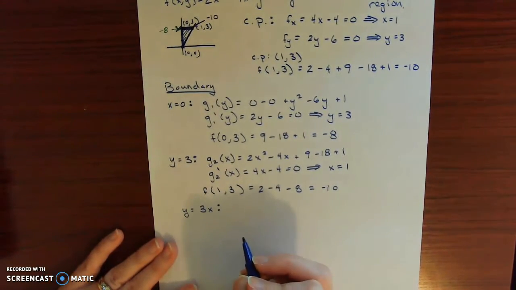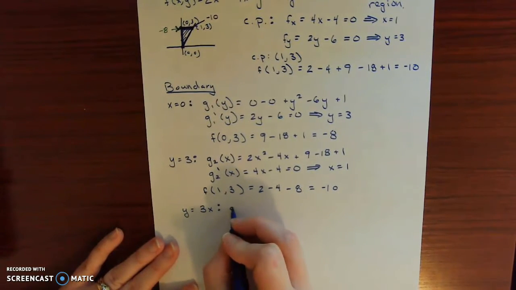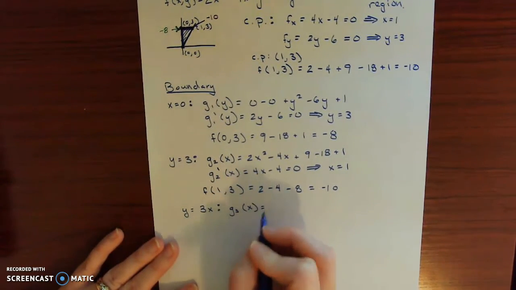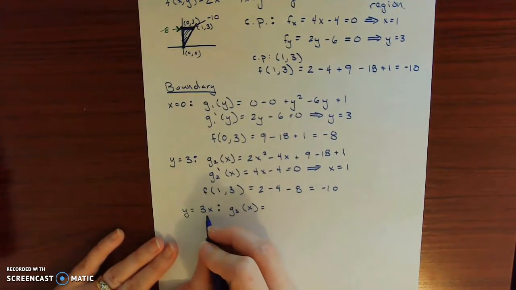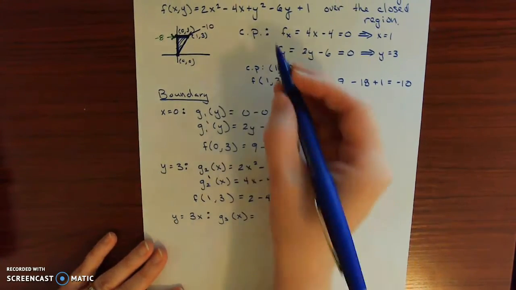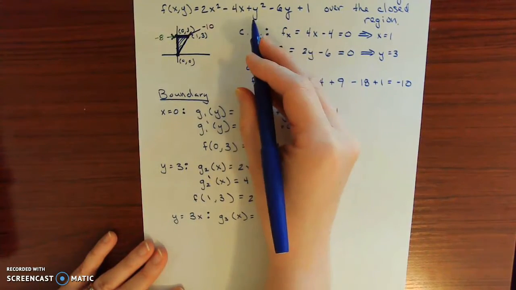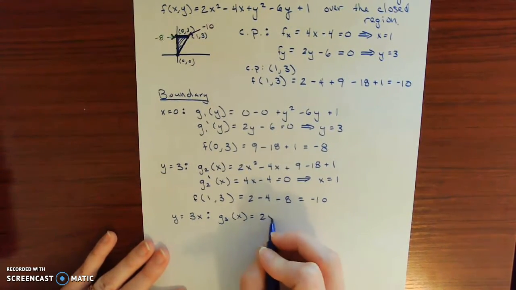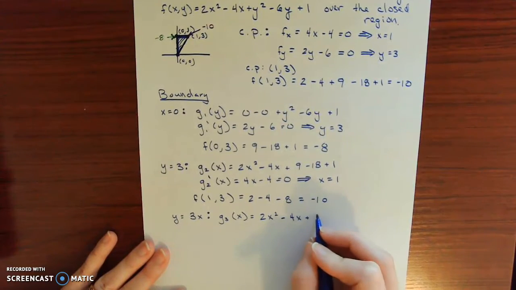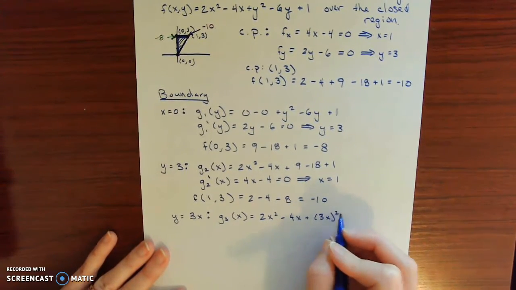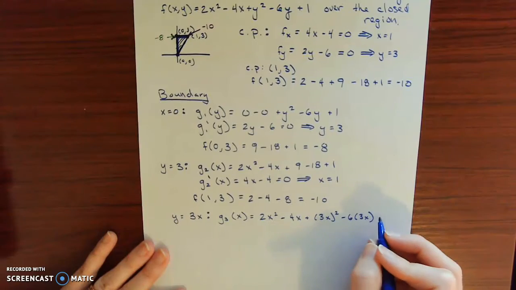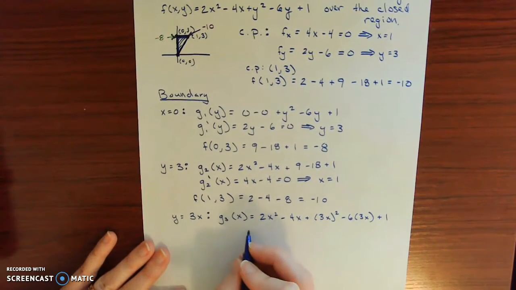All right, so I will write a new function, g sub 3, as a function of x, because I can replace all the y's with 3x. So looking at our f of x, y, replacing y with 3x, I get 2x squared minus 4x plus 3x squared minus 6 times 3x plus 1.